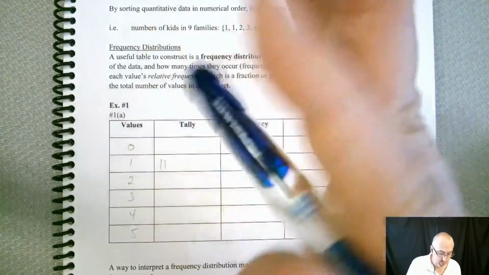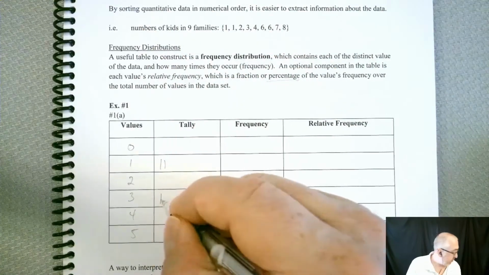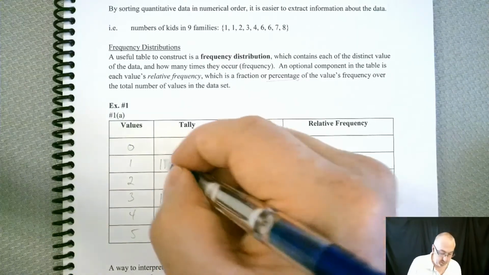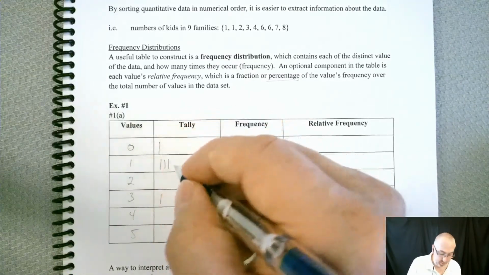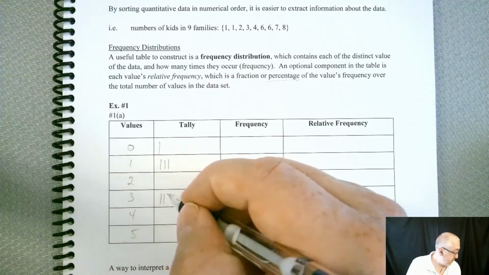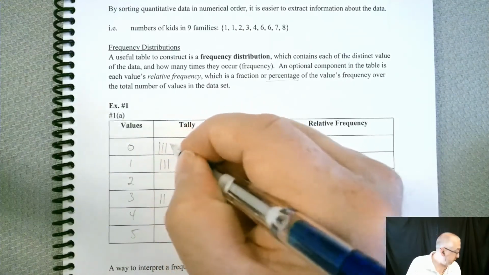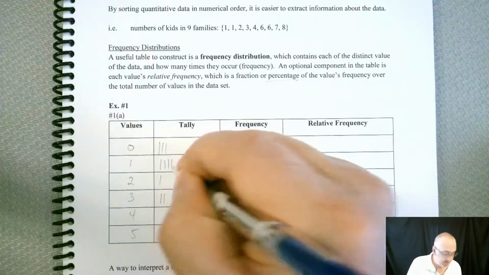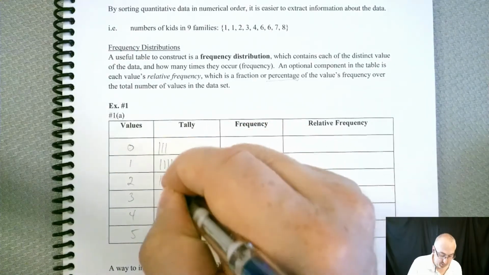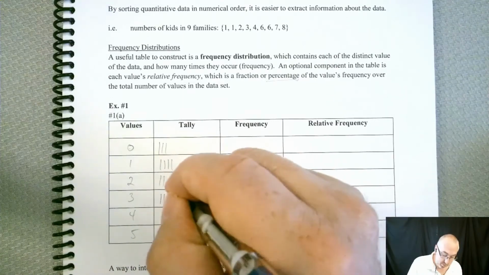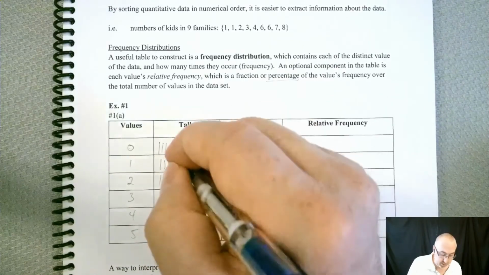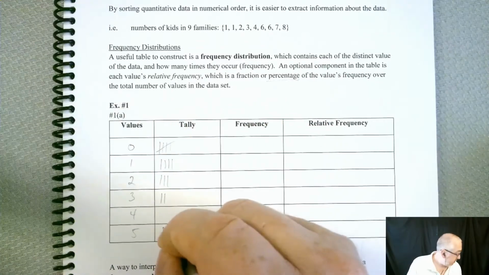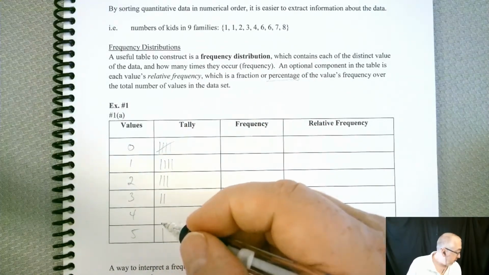So there were 2 1s, then there was a 3, another 1, a 0, another 3, another 0, another 0, a 2, a 1, and so on. And so you're just going to keep putting hash marks down for every instance you see until you go through all of the data values.